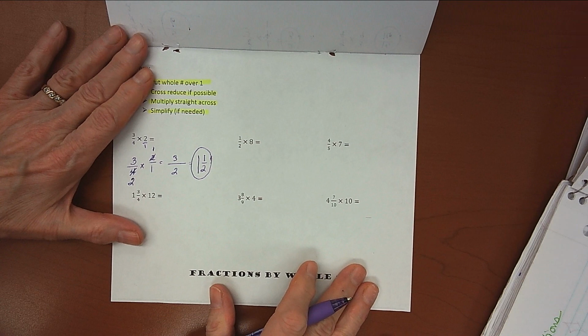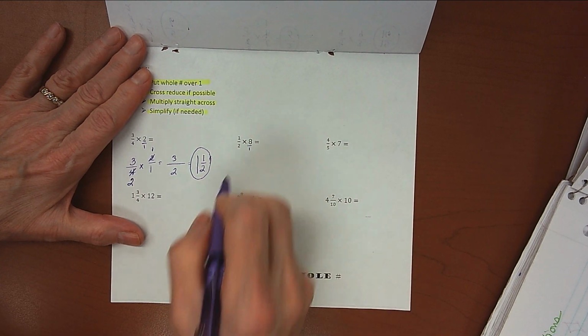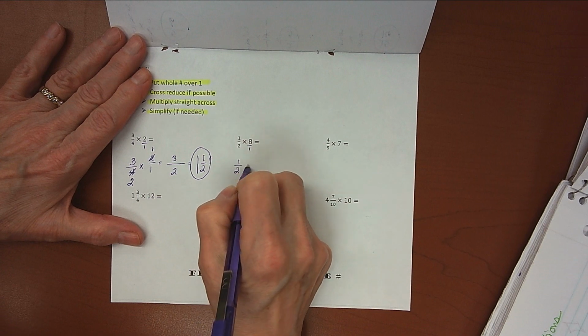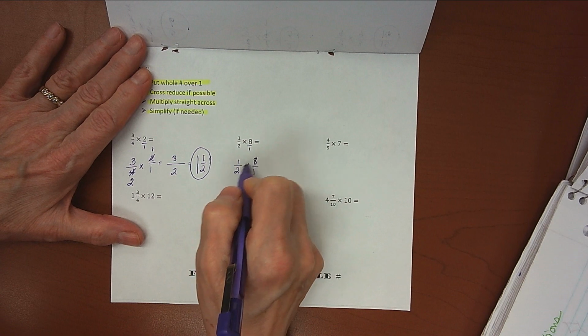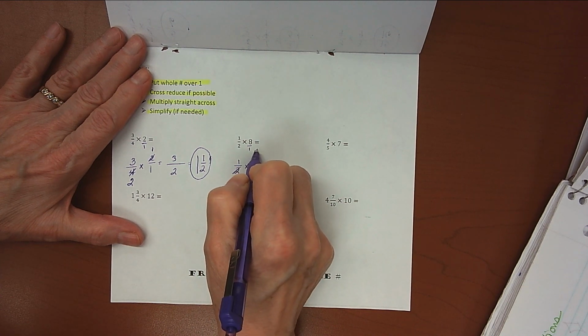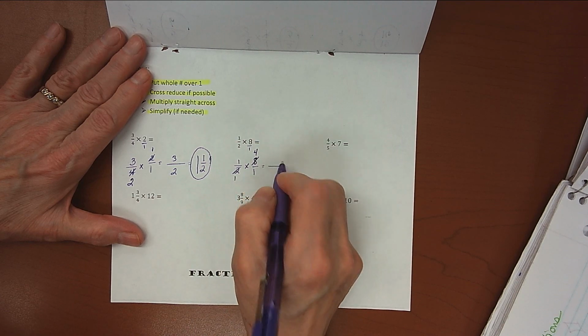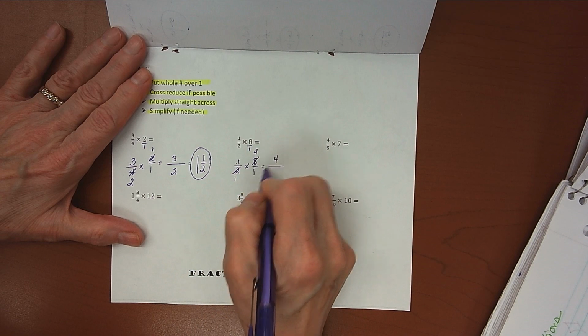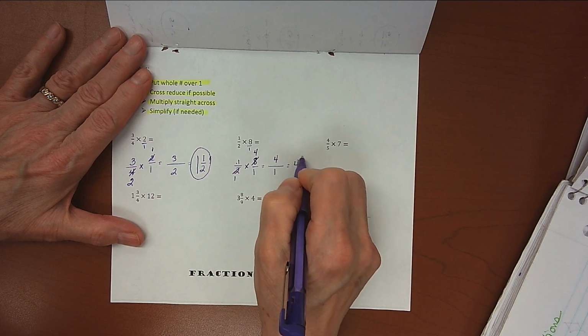Alrighty, let's look at our next example. We're going to take 8 and make it a fraction by putting it over 1. So we've got 1/2 times 8 over 1. I can see that 8 and 2 both divide by 2, so I'll do that division. 2 divided by 2 is 1, 8 divided by 2 is 4. 1 times 4 is 4, 1 times 1 is 1, so of course 4 over 1 is just the whole number 4.